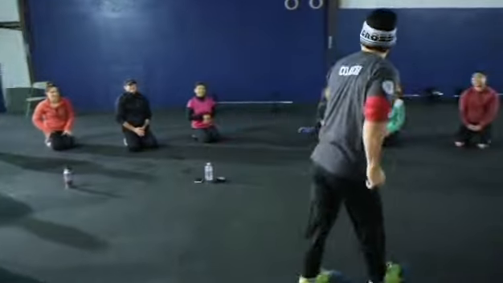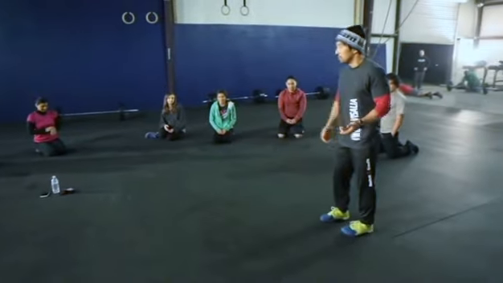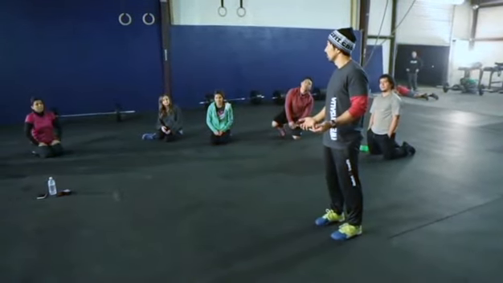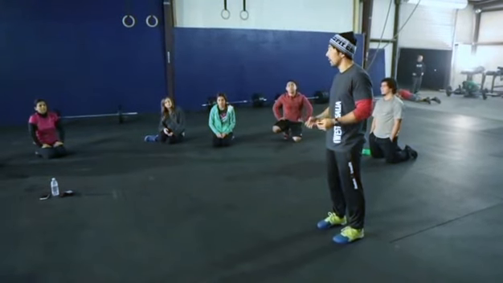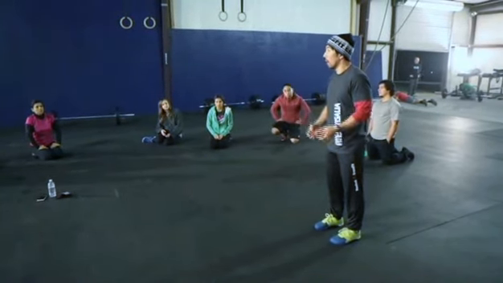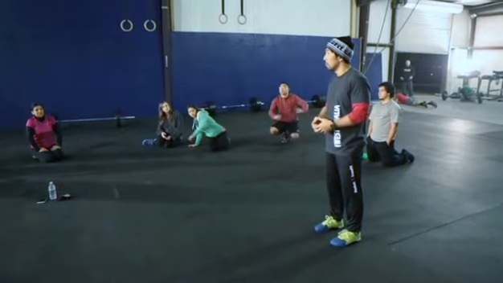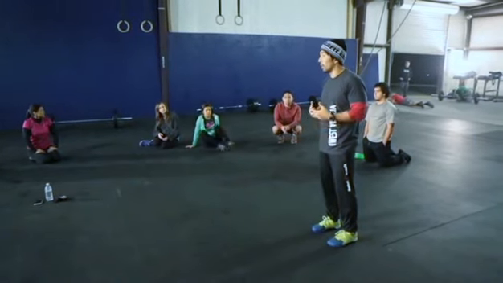Would you run like this? No. So keep the big toe down. The big toe needs to stay down because you're missing out on a ton of force production. You're missing out on a lot of leverage, and you're missing out on a lot of stability.